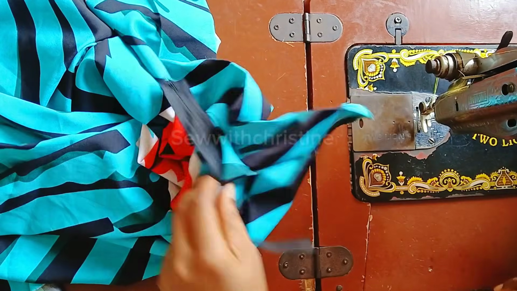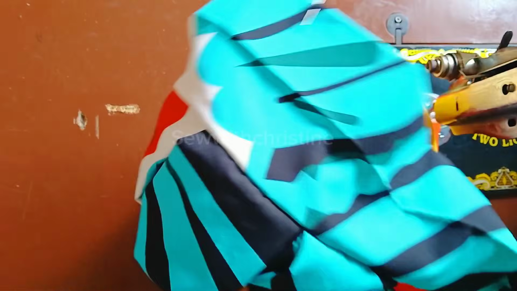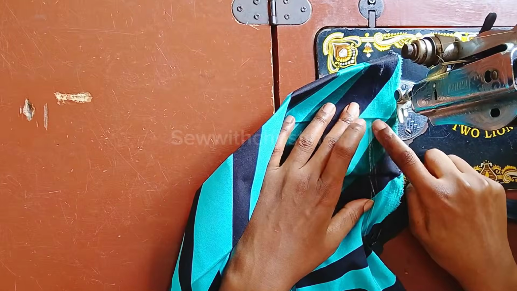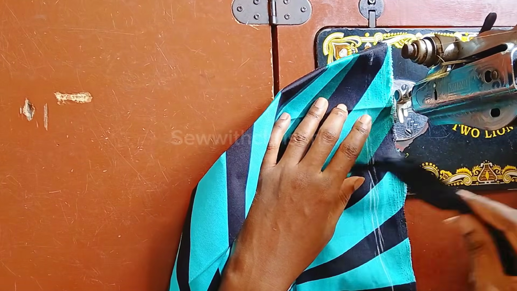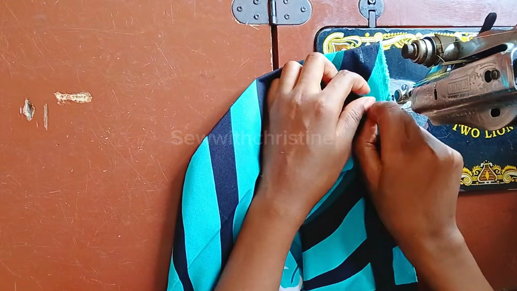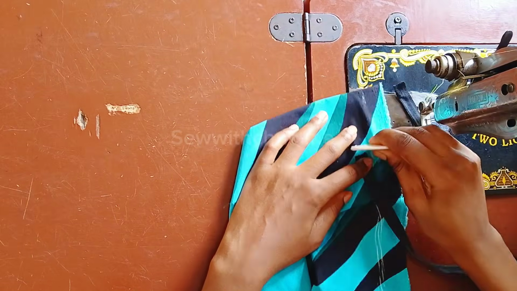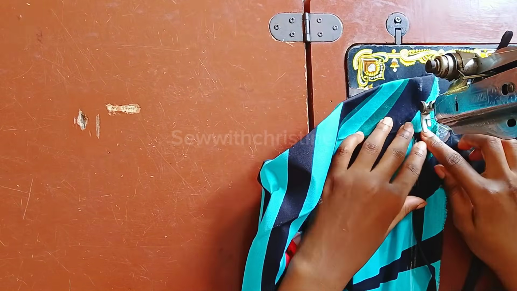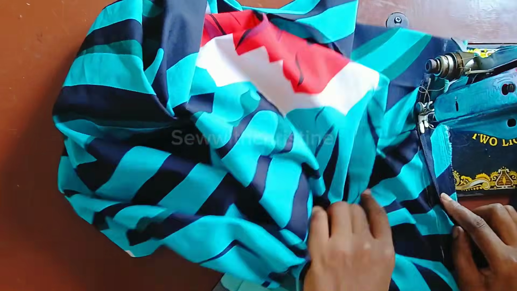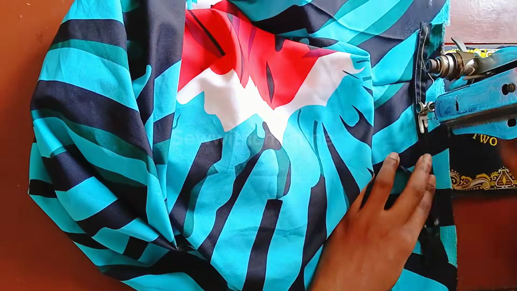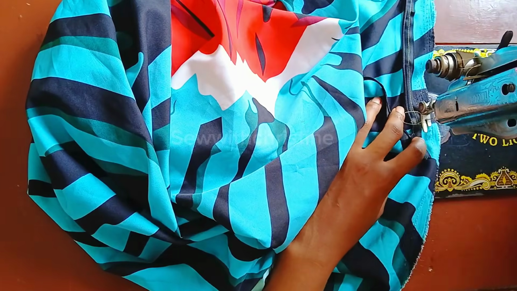Now it's time for us to sew the zipper. So I'm going to place the zipper on the mid part of the band where you have the crease line. That is where I'm going to place the zipper. Then I would sew this way. I'm making my first stitch. This first stitch is just to hold the zipper in place.